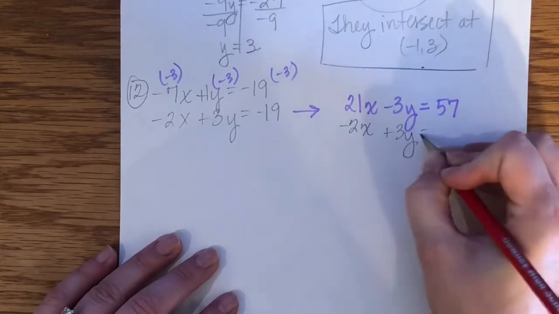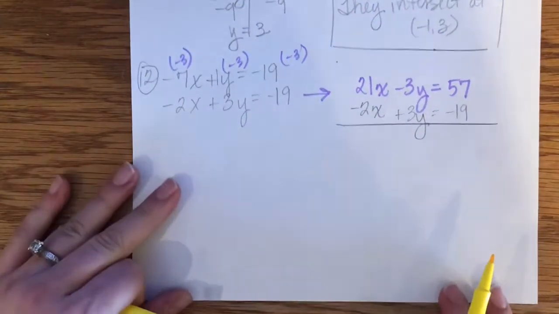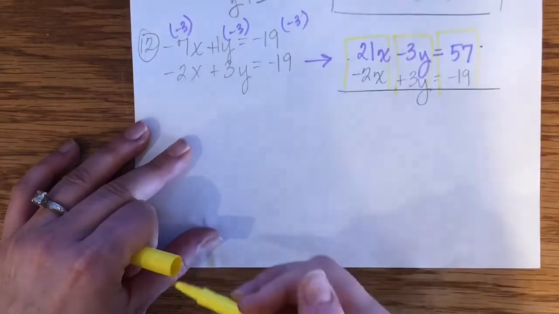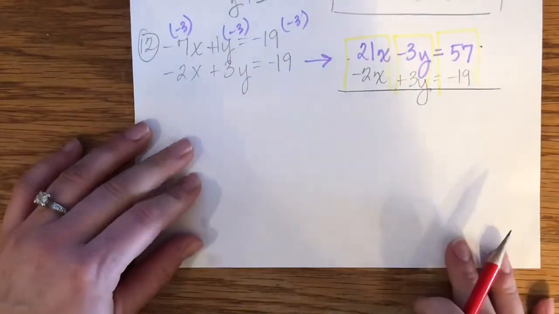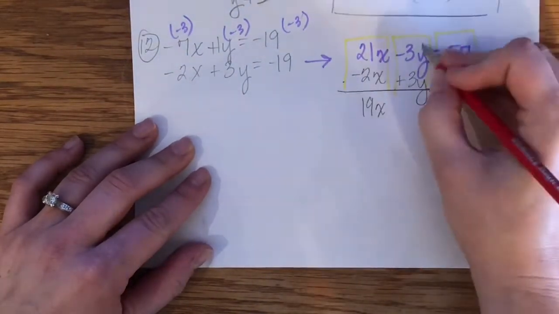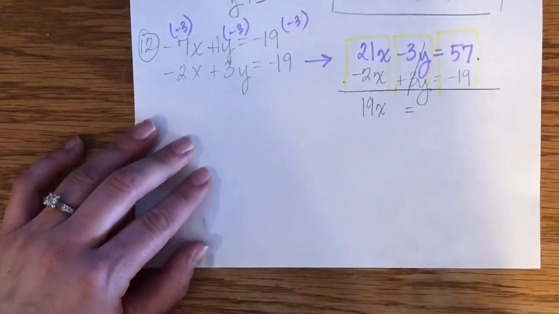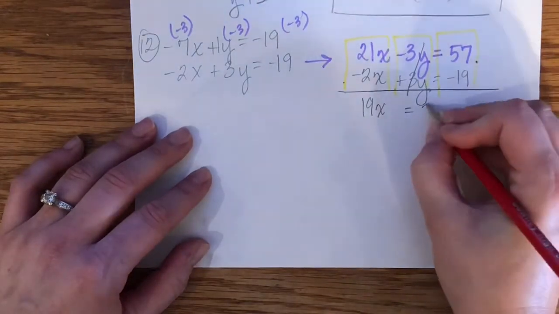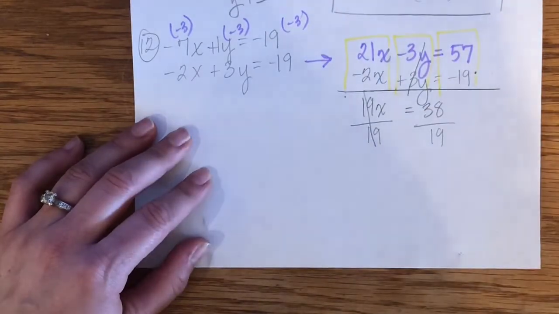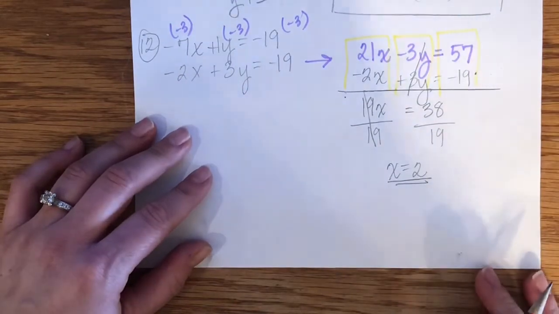plus 3y equals -19. And just like I did on that last one, I'm going to notice that everything is lined up, and I'm just going to combine like terms. So when I do that, 21 minus 2 is going to give me 19x. Those cancel out because they're opposites, so I'm not going to bother putting the 0 there this time, but you can. And then 57 minus 19 is going to give me 38. You're going to want to use the calculator for this one. Most of us don't know this one off the top of our head, but 38 divided by 19 is going to be 2. So I got my first x value.